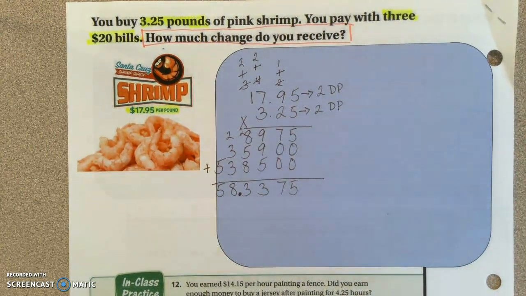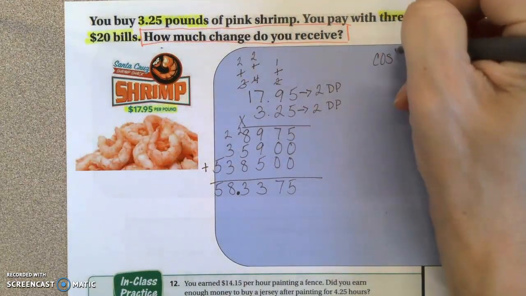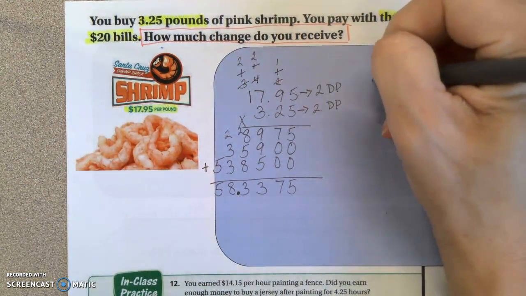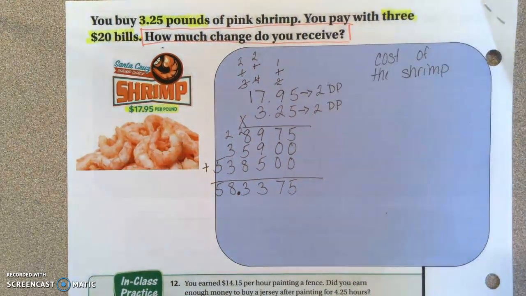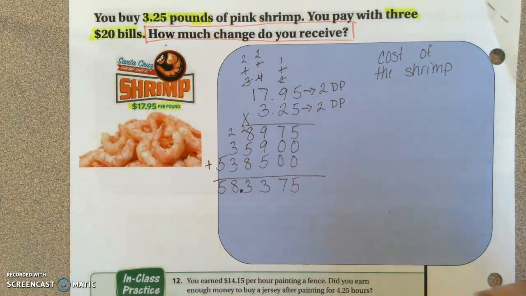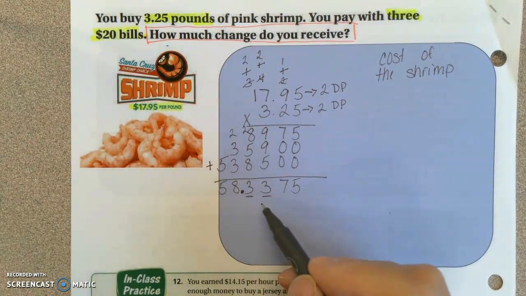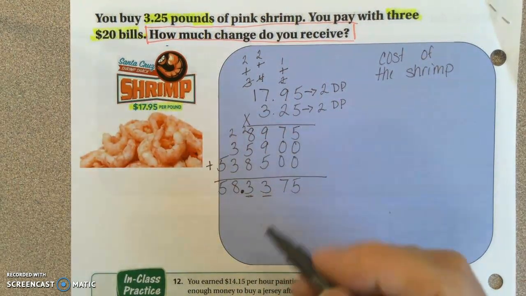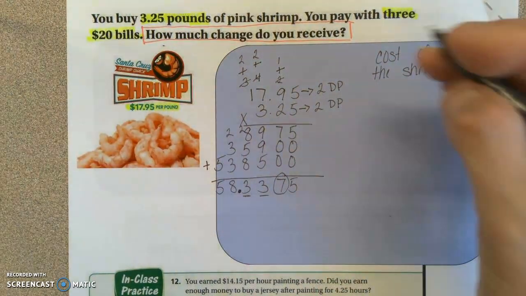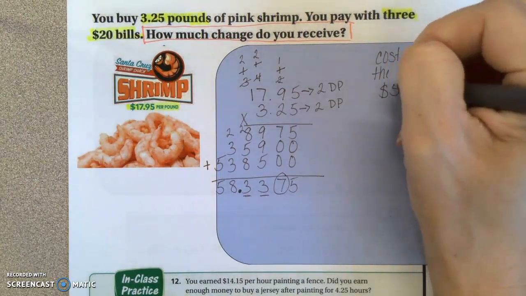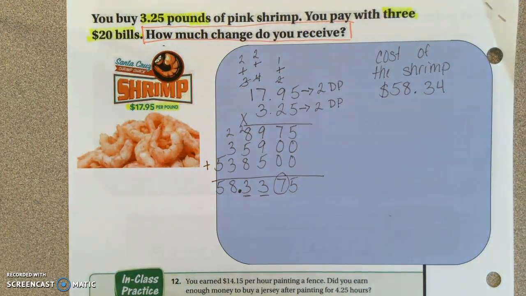Now, because we're talking about money, we're talking about the cost of the shrimp, we do need to do a little bit of rounding, because when we are talking about money, we're only using 2 decimal places. We're going to the nearest penny. So we're looking here, and then we need to decide, do we keep this a 3 or round it up to a 4? Since we have a 7 here, we're going to round up. So the cost of the shrimp was $58.34.